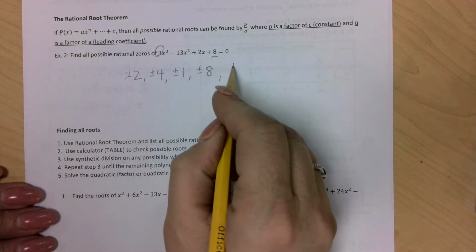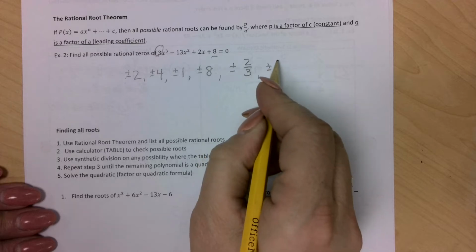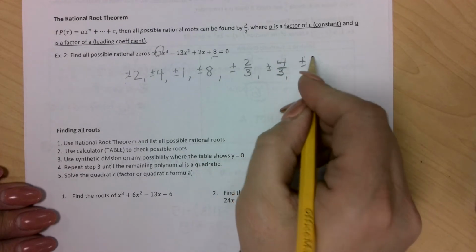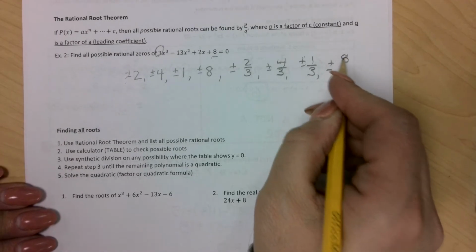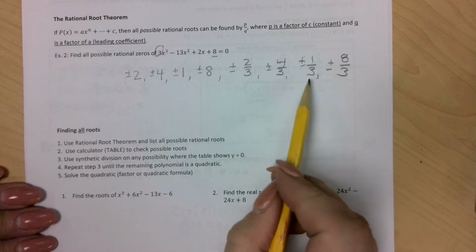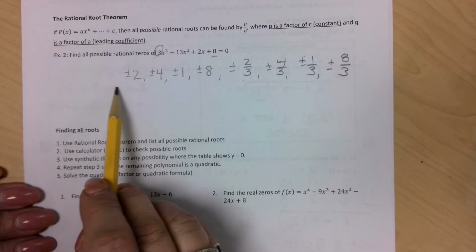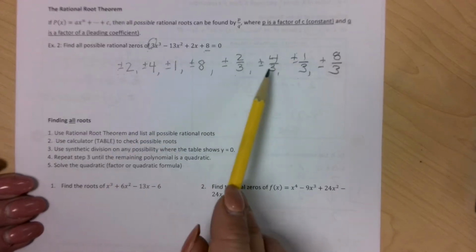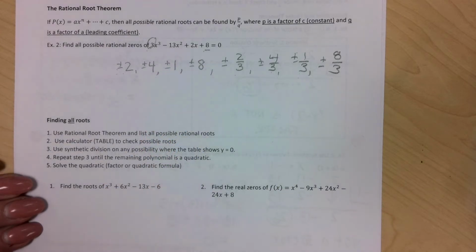So we have 2 divided by 3, 4 divided by 3, 1 divided by 3, and positive and negative 8 divided by 3. These are also possibilities. Other factors of 3 are just 1, and these are all over 1 originally. So these are all the possible rational roots of this polynomial.